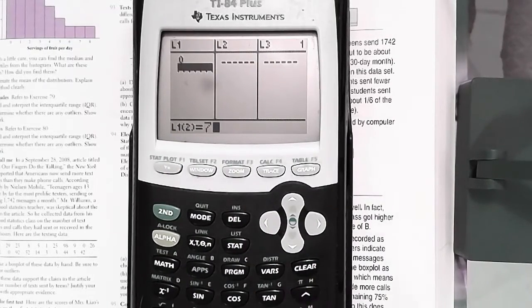So 7, 1, 29, 25, 8, 5, 1, 25, 98, 9, 0, 26, 72, 92, 52, 14, 3, 3, 44, 5, and 42. Okay, so I've entered all those in.